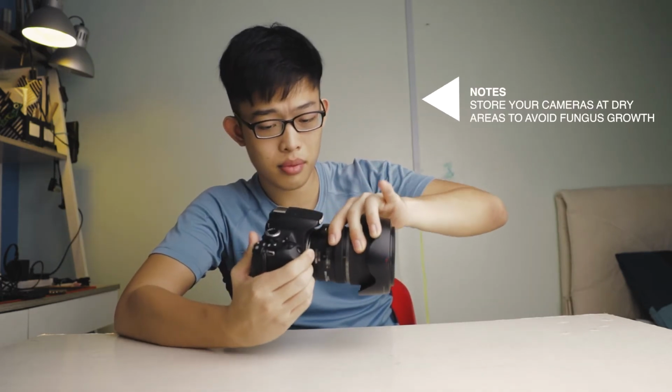Now, let's say I change it to maybe 1/200th of a second. Now, the effect is going to be considerably different. It's going to be like this. As you can see, the blur indicates how fast you want the light to come in. So, I'm going to put this back on before it catches fungus.